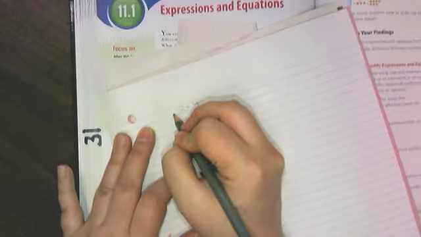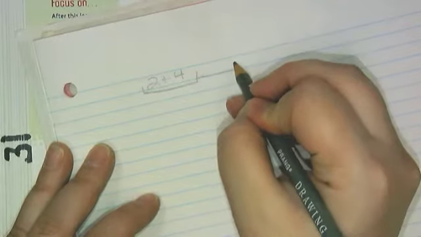So what would make 2 plus 4 into an equation? Not just an equal sign. So here, 2 plus 4 is one side of my balance. Let's zoom in a little bit. What is going to make this balance out?